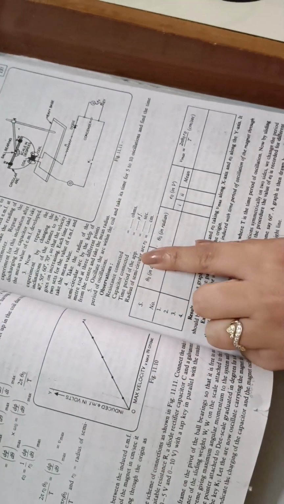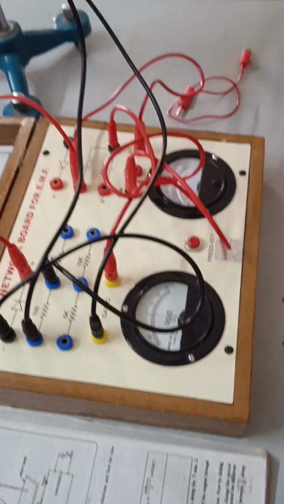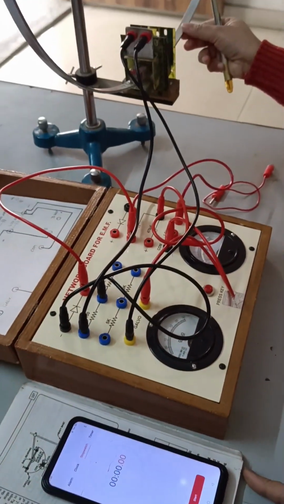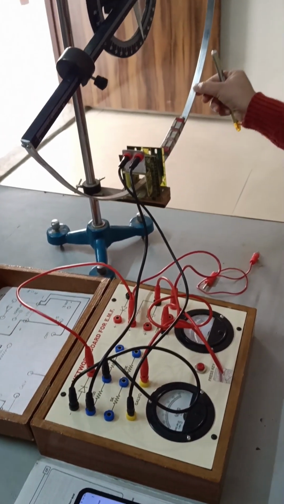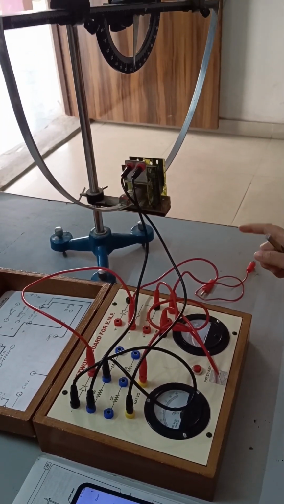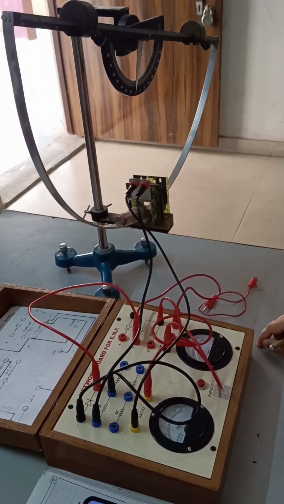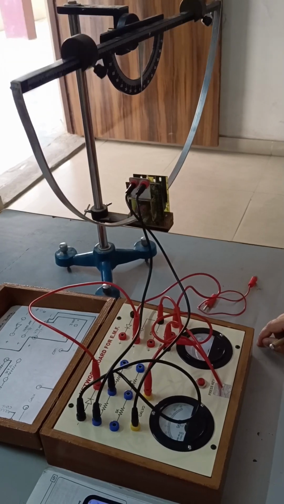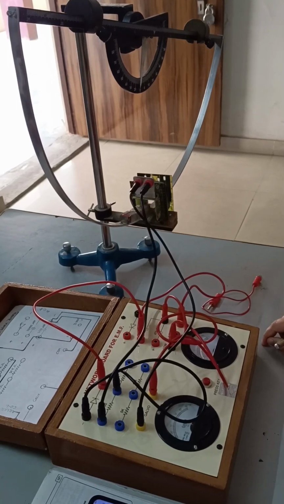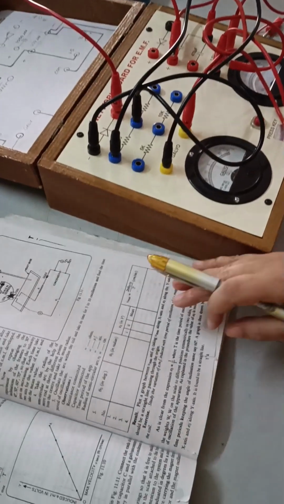Again, the time period of the apparatus. For finding the time period of the apparatus, firstly we take 10 oscillations and with the help of a stopwatch we calculate the time of the 10 oscillations. Now start. 1 2 3 4 5 6 7 8 9 10. Now stop the stopwatch and note the time.